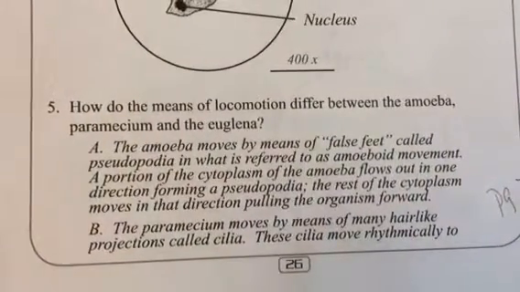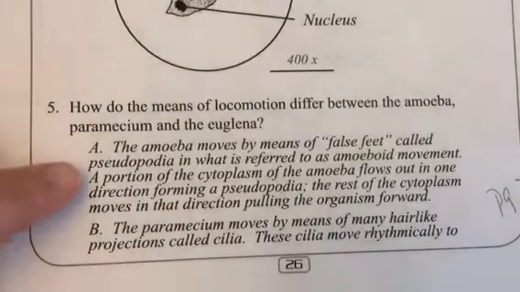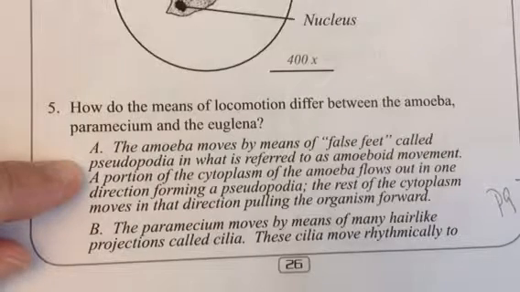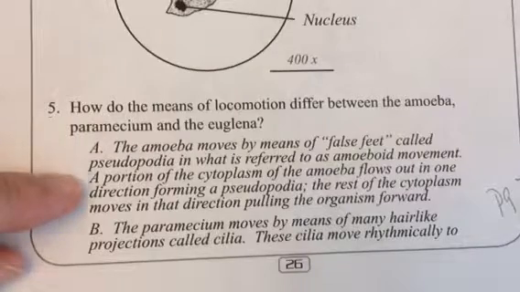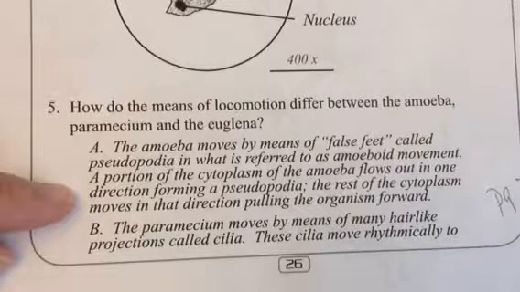Number 5. How do the means of locomotion differ between the amoeba, the paramecium, and the euglena? Well, the amoeba moves by their pseudopods. It means false foot. Pseudopods. They move on pseudopods. That's how they move. It says a portion of the cytoplasm of the amoeba flows out in the direction forming the false foot or the pseudopod. The rest of the cytoplasm moves in that direction, pulling the organism forward.